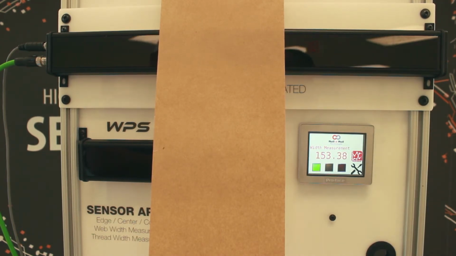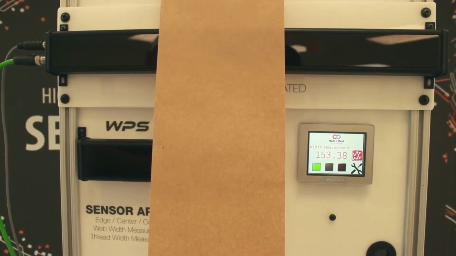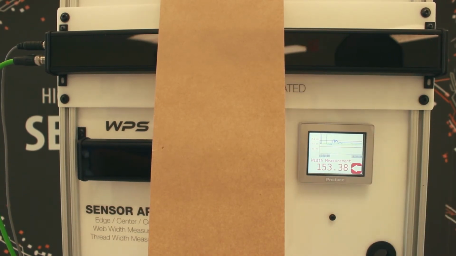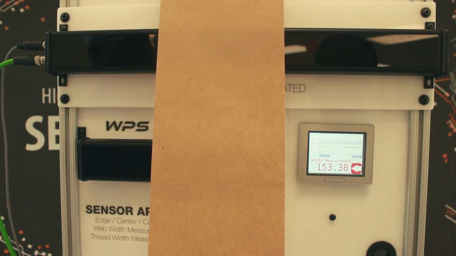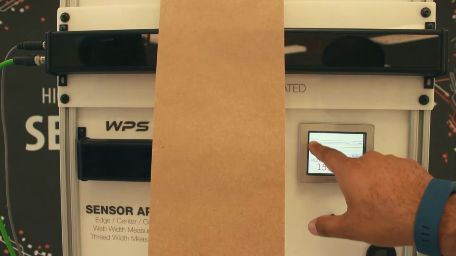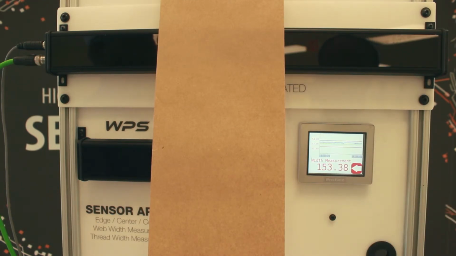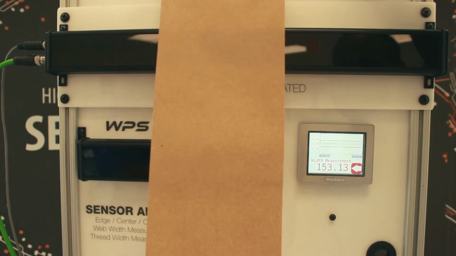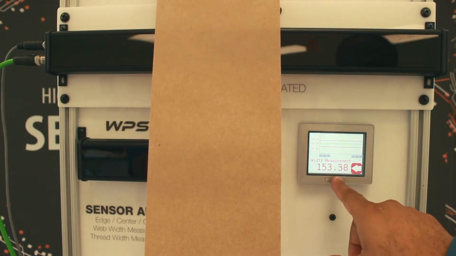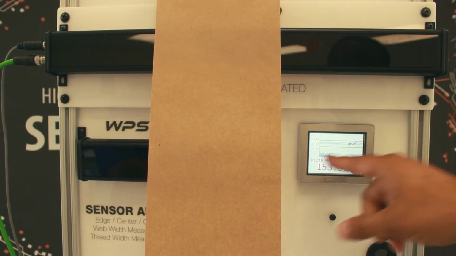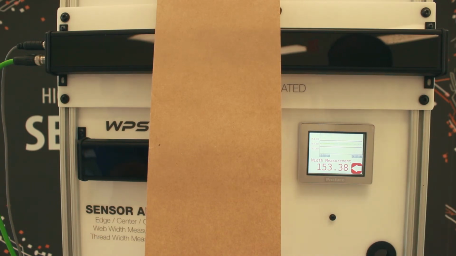One of the other things that we could do is trend the data. As soon as you set the upper and lower limits, so we set it as 1 millimeter, 153 is our nominal width, and then we have 152 as the lower limit and 154 as the upper limit, and it trends the data. Anytime that the width changes, you're going to be able to see that. The current measurement is shown here, and then a plot for about 30 seconds is shown there.